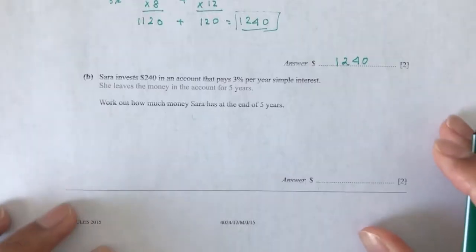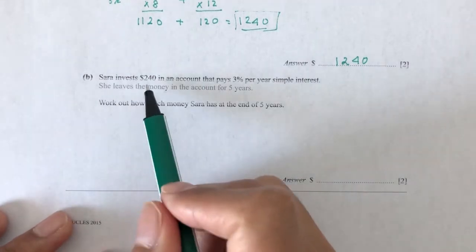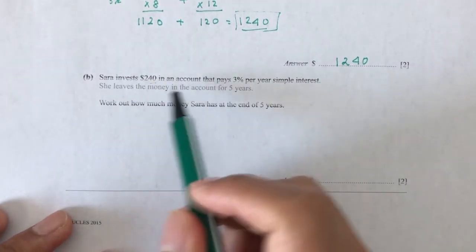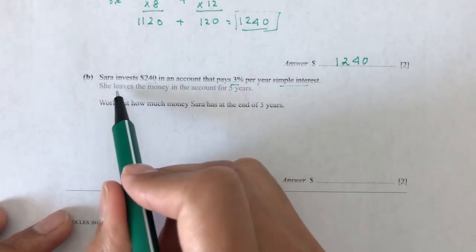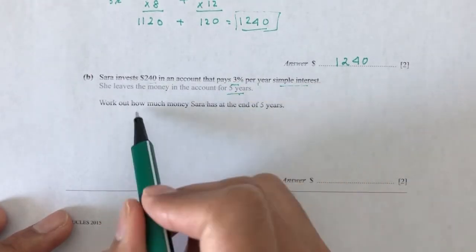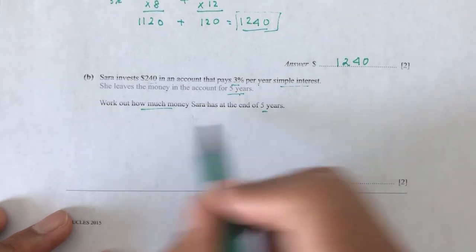$1,240. Part B. Sarah invests a principal of $240 in an account that pays 3% per year, simple interest. She leaves the money in the account for 5 years. Calculate the amount of money that she has at the end of 5 years.